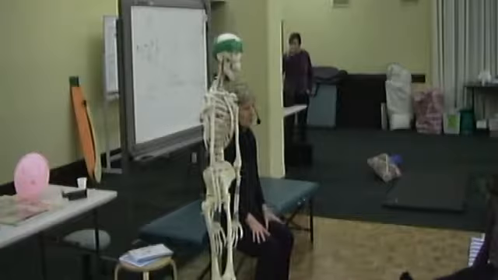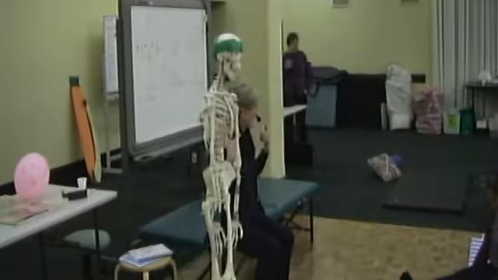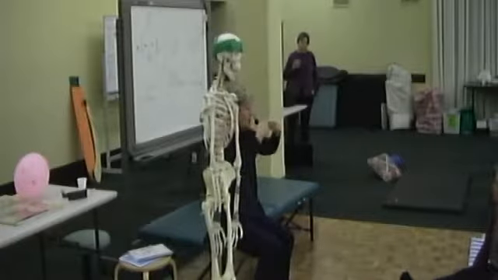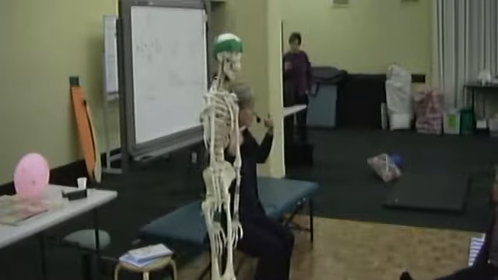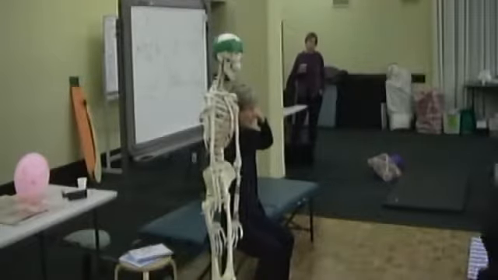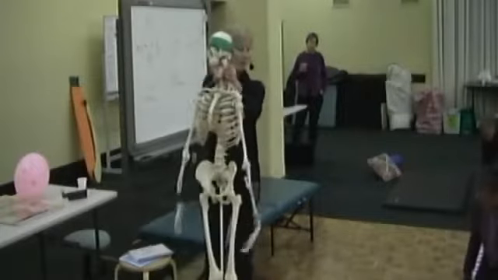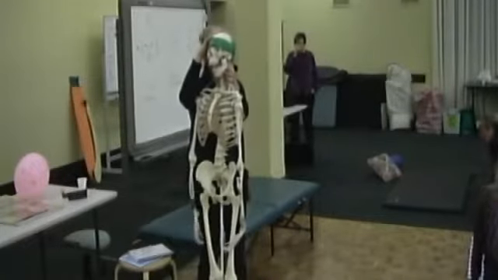Okay, and then open your eyes. I'll tell you before you put your fingers in your ears, you're going to put your fingers in your ears and imagine a line between your two fingers, and that is approximately where the head rests on the skull.